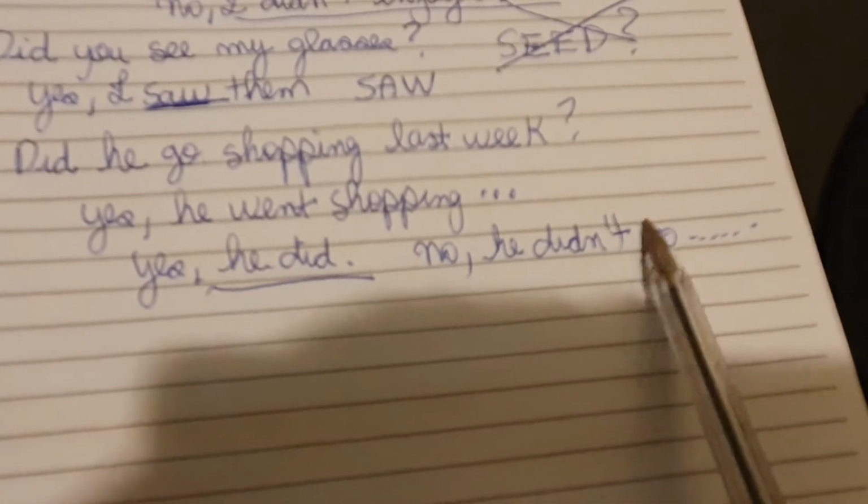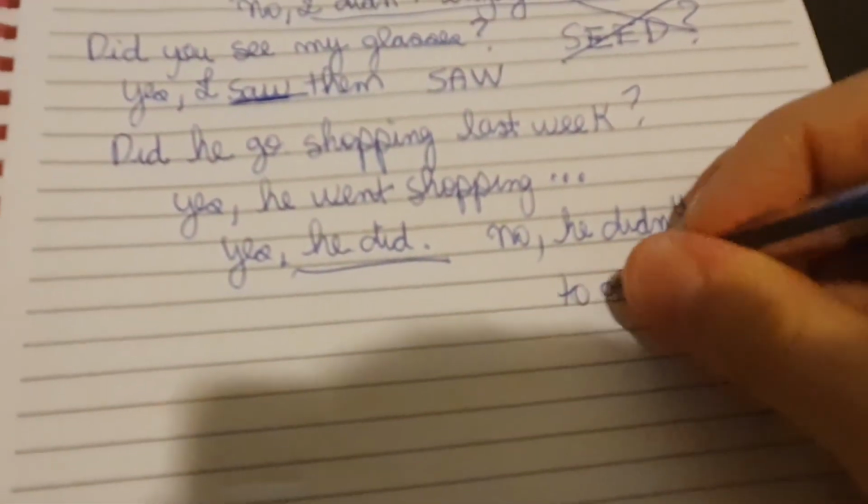When we use the negative, the main verb comes in the infinitive form, okay? Infinitive without to, right? Because the infinitive is to go. You remove the to and put go. He didn't go, right?